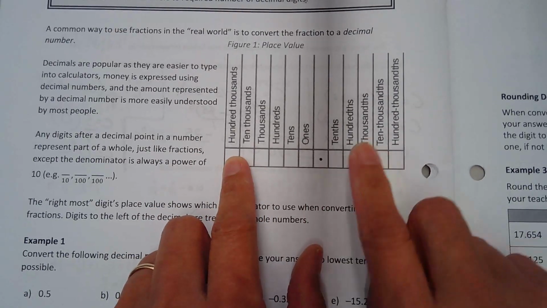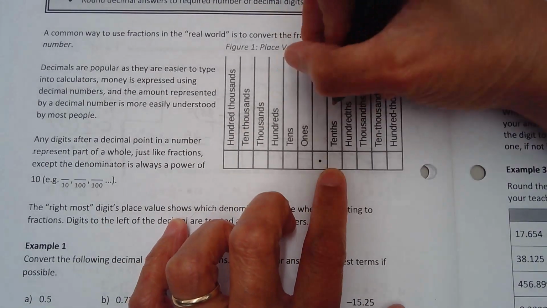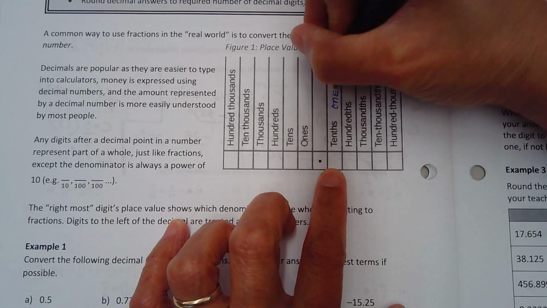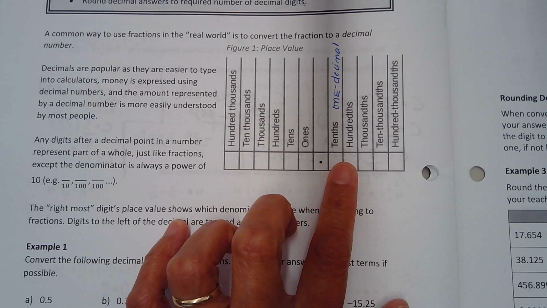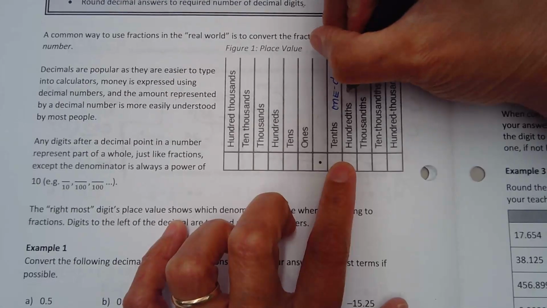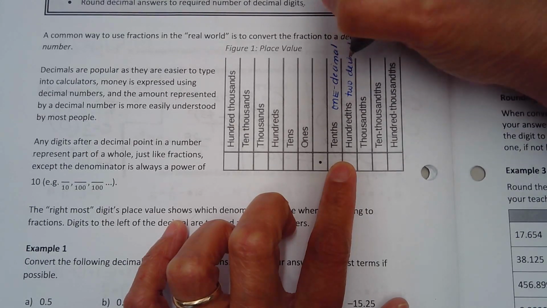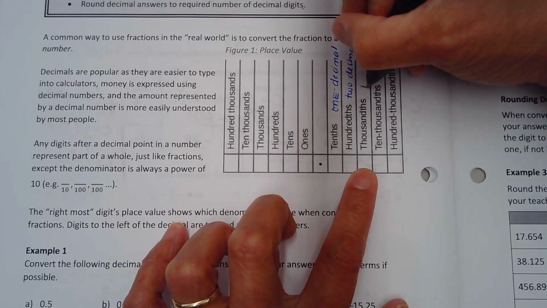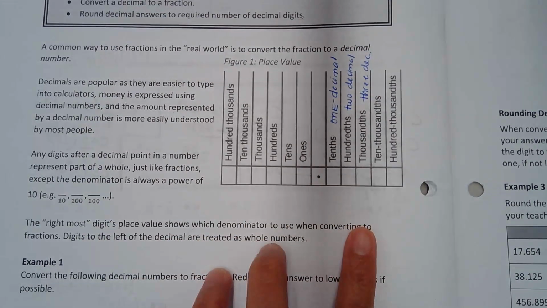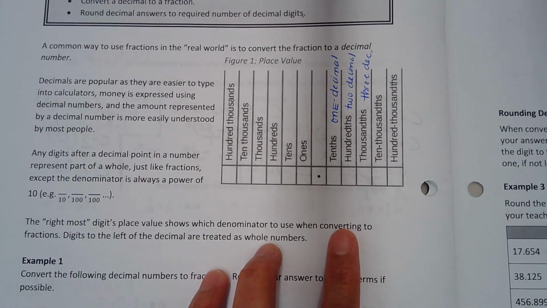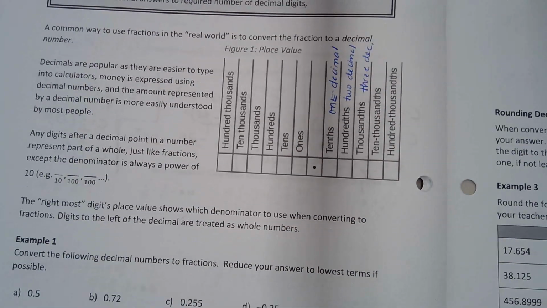On the right side, these are the tenths. So tenths is 1 decimal place. When we talk about hundredths, that's 2 decimal places. Thousandths would be 3 decimal places. And then 10,000ths would be 4. And then 100,000ths would be 5 decimal places. Okay, so this one tells you the place values.